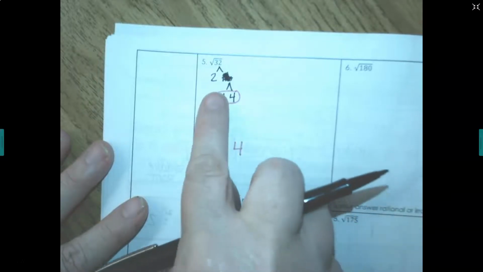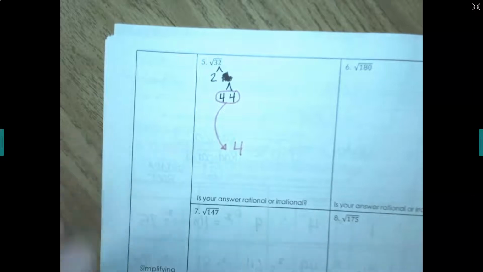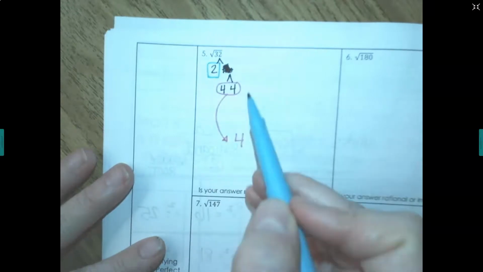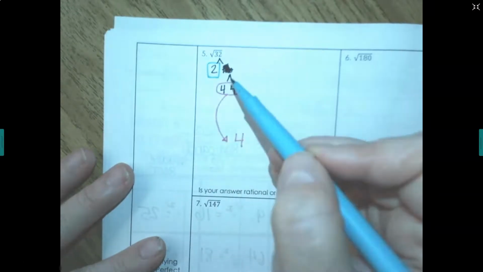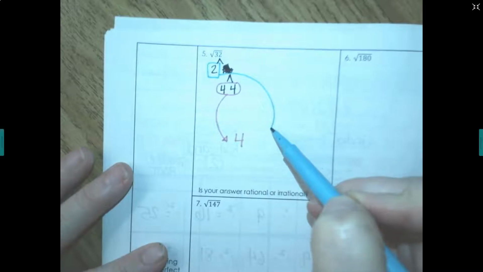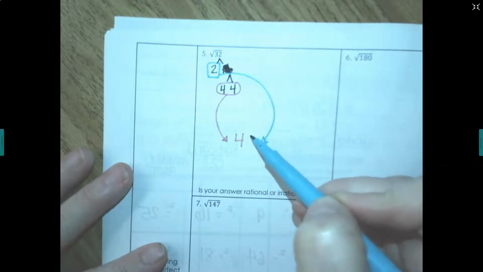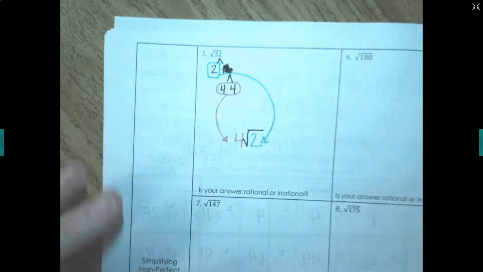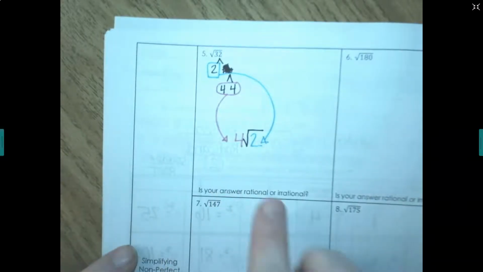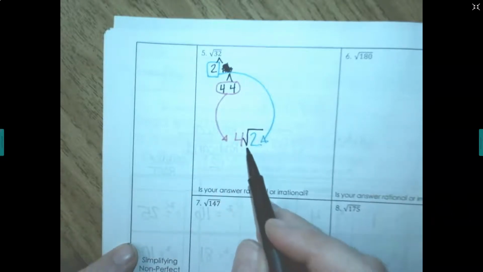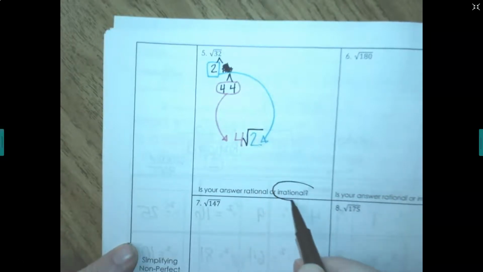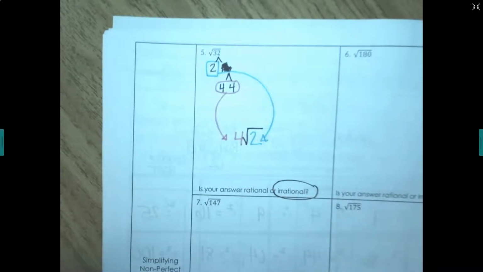Now, I have this 2. He has no partner. There is nobody else that matches with 2. What happens if there's not a pair, it has to go back under the radical. So it's a 2, so I'm going to write the 2, but it has to be under the radical. So the square root of 32 is 4 square root 2. And that is a number that still has a radical in it, and I can't simplify it any further. That's going to make it an irrational number.